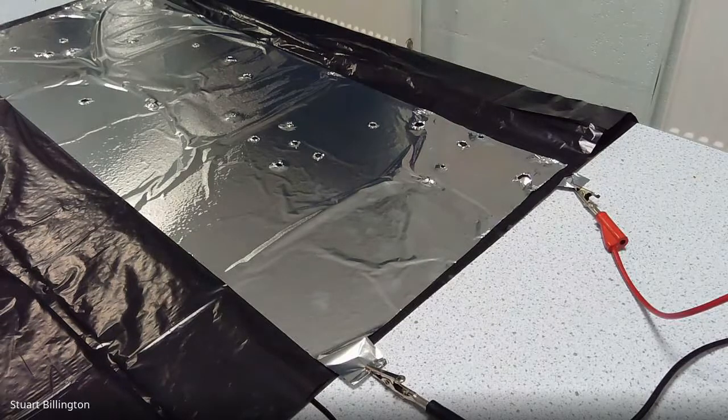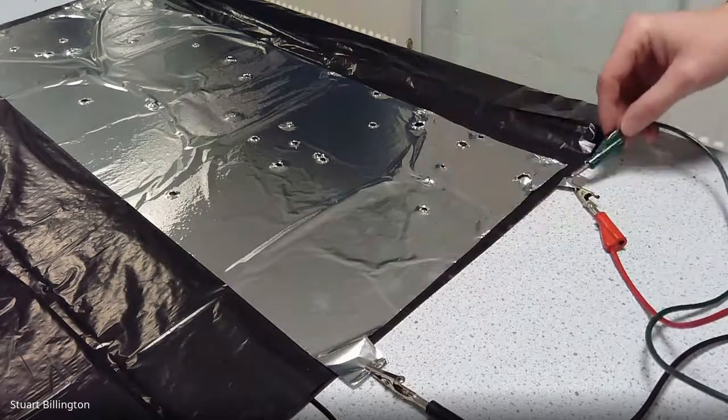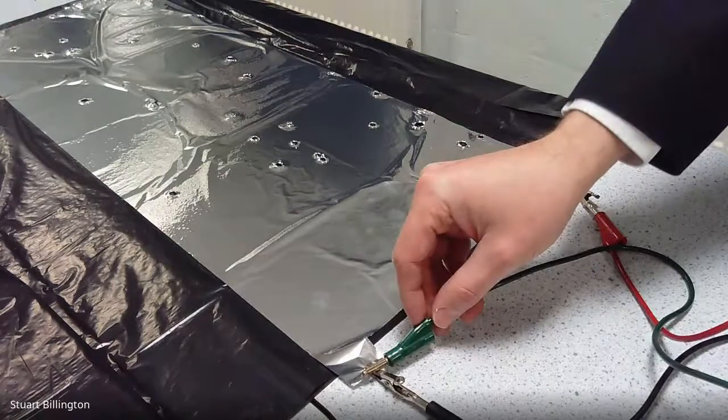Okay, I'll turn it off there. Okay, just going to earth that so that I don't get electrocuted. Okay.